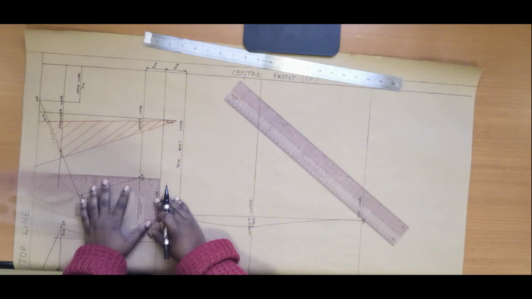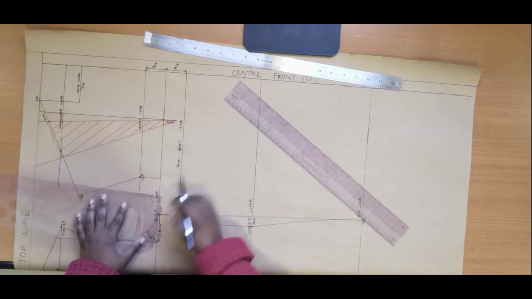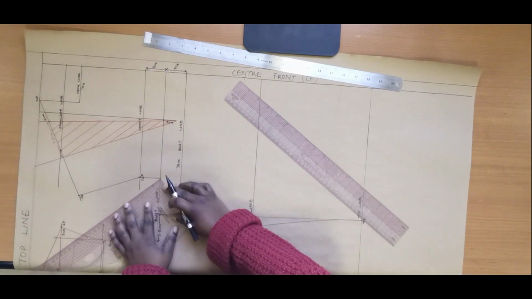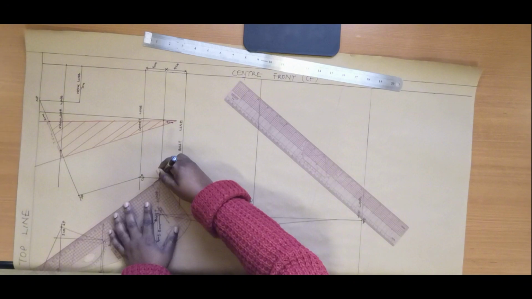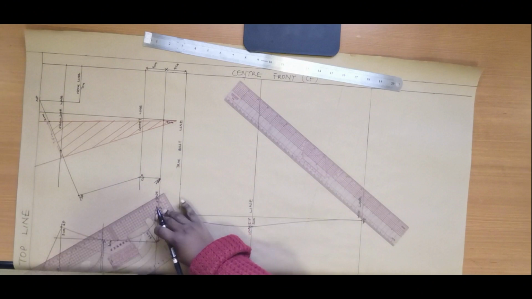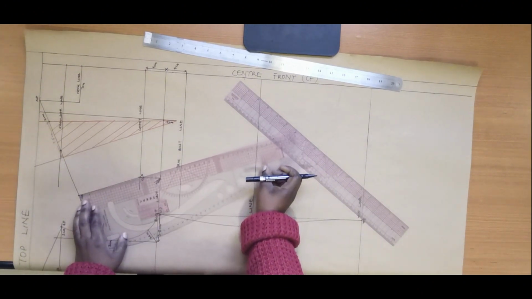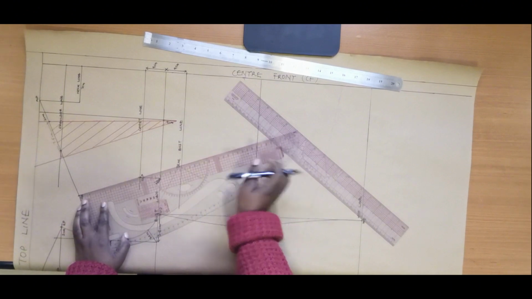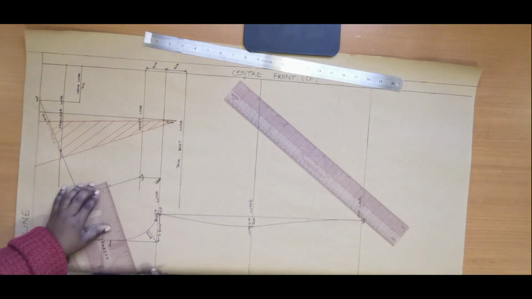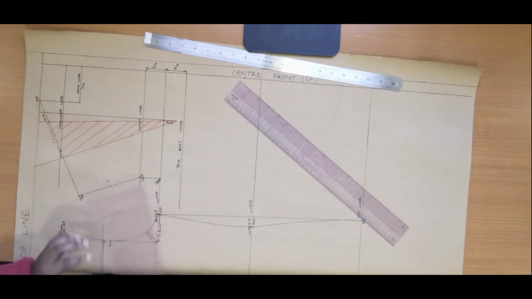Extend a short perpendicular line to the bust line as a guide to draw the armhole. From this point, mark a 1.5 centimeter guideline. Mark a point midway between the shoulder point and the chest point and take it in by 1.2 centimeters.